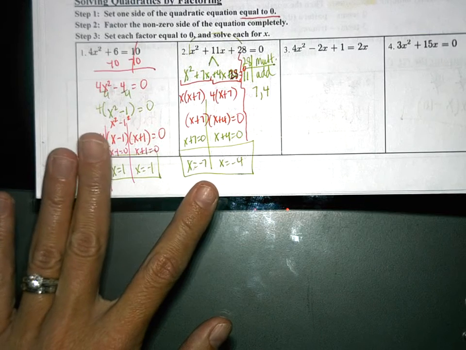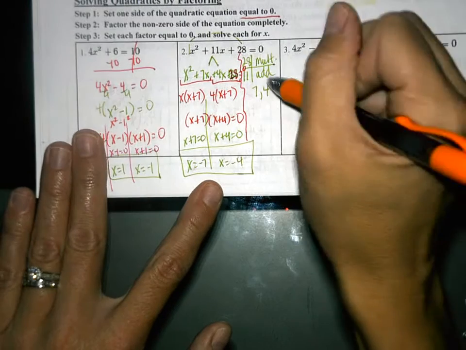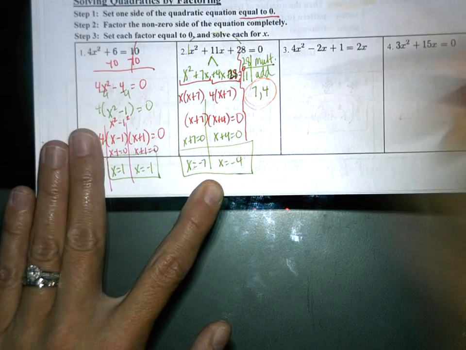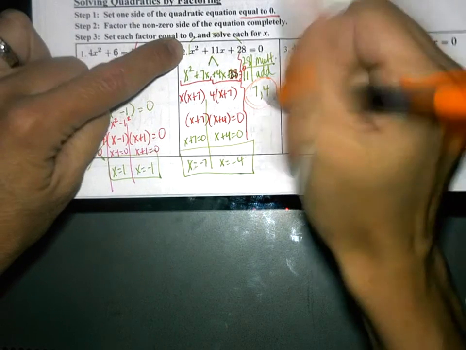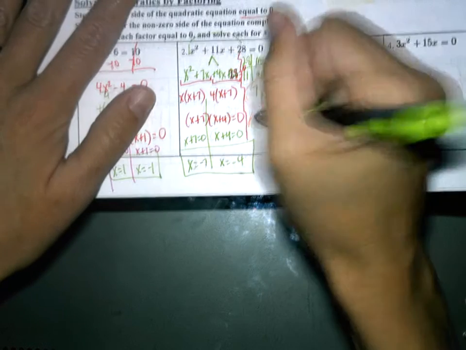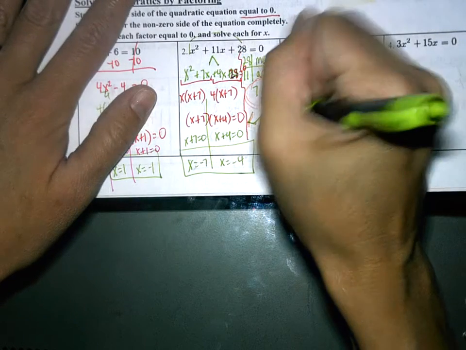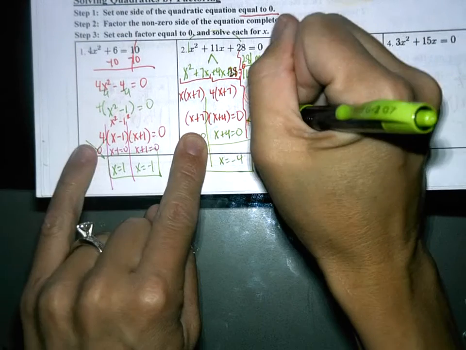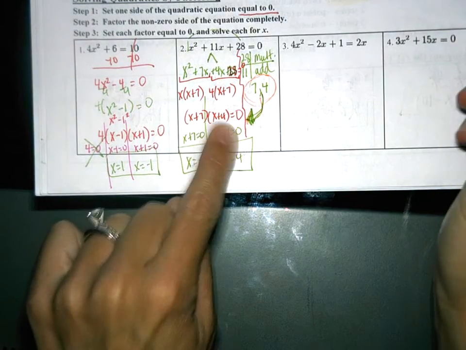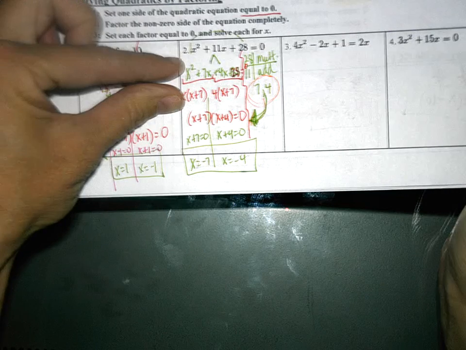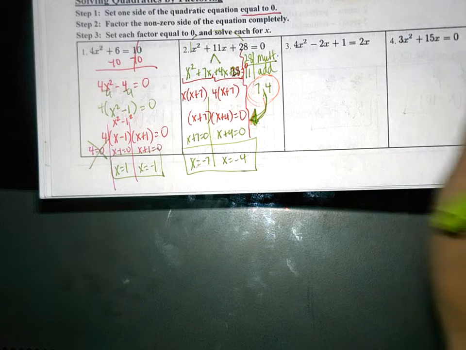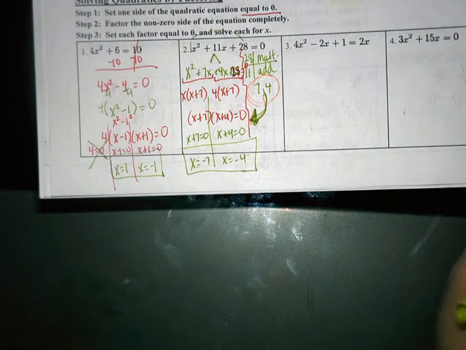So the shortcut that we talked about is just, once we have those 2 numbers, 7 and 4, if my coefficient in front is 1, I can go right to this point, right here, where you put them into the parentheses. The x plus 7, x plus 4, and then you can solve it. So you can skip this step. But again, you can always do it the other way. Okay, questions?